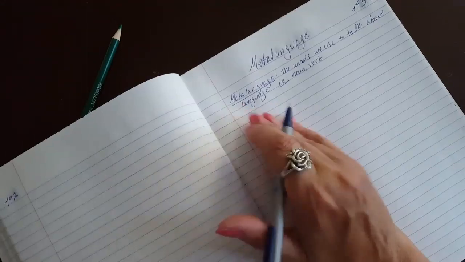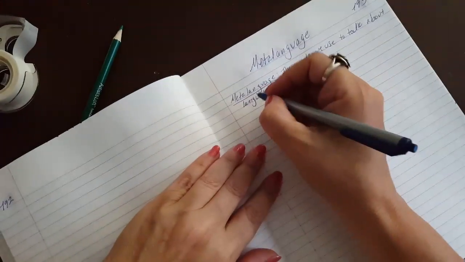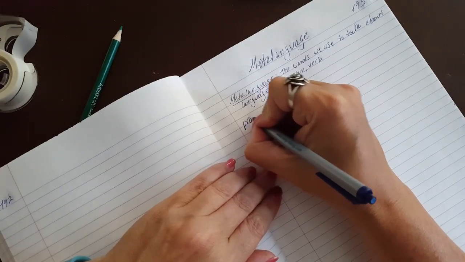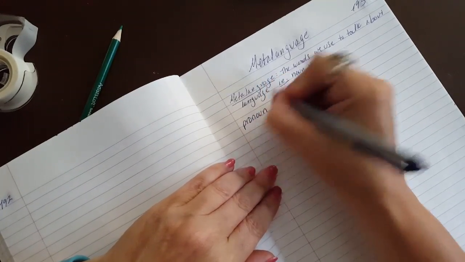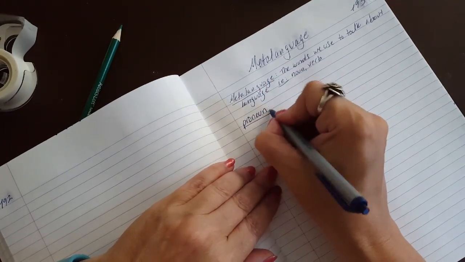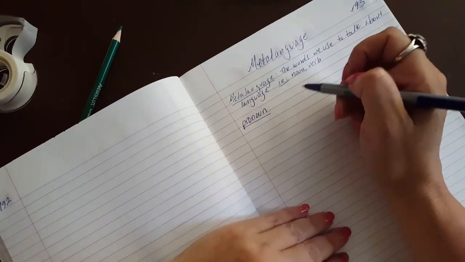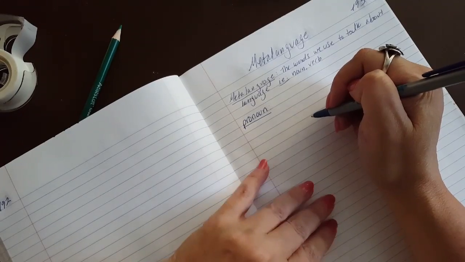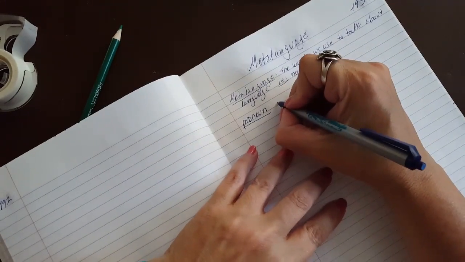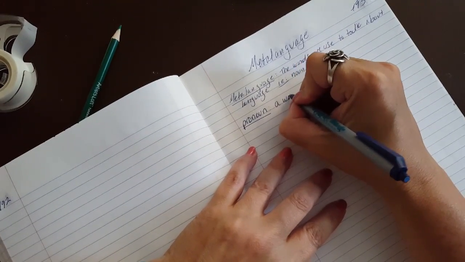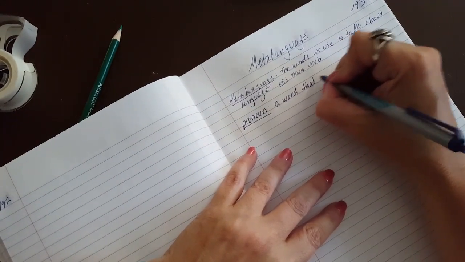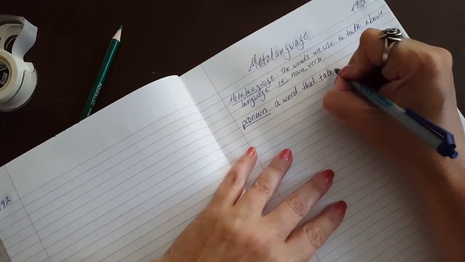So please skip a line, add the word pronoun, and then we're going to add the working definition for pronoun. See if you can get it into your notes before I get it into mine. A pronoun is a word that takes the place of a noun.